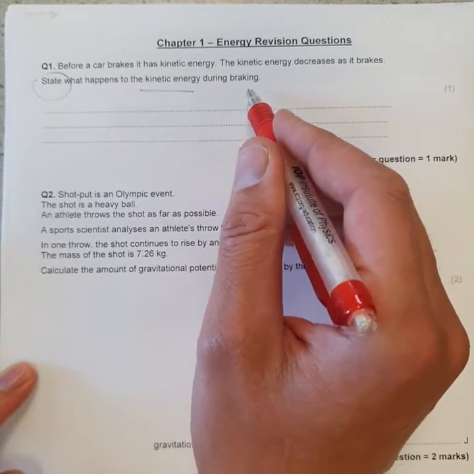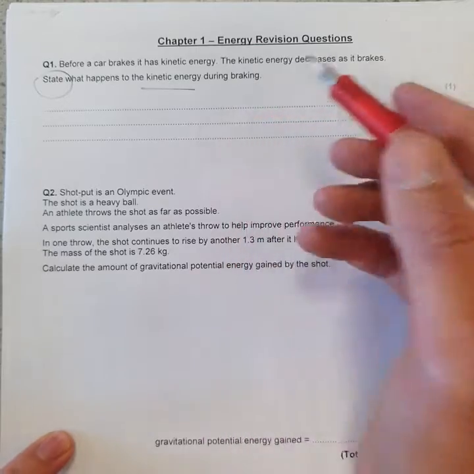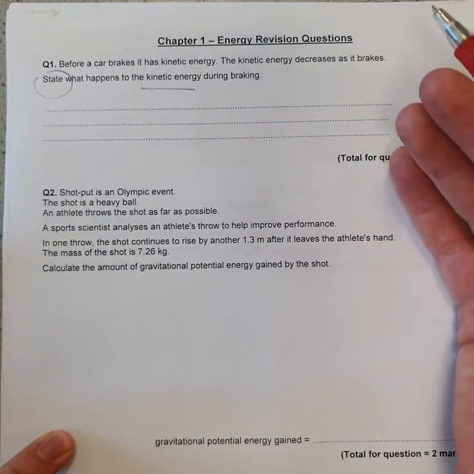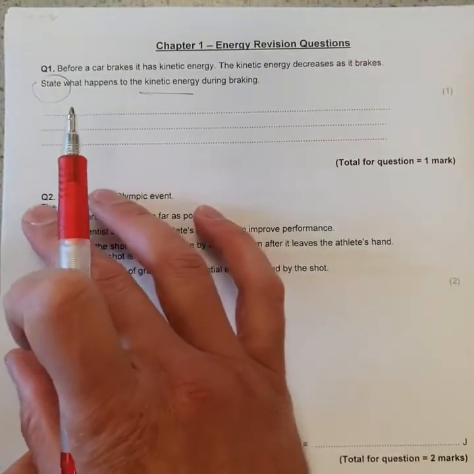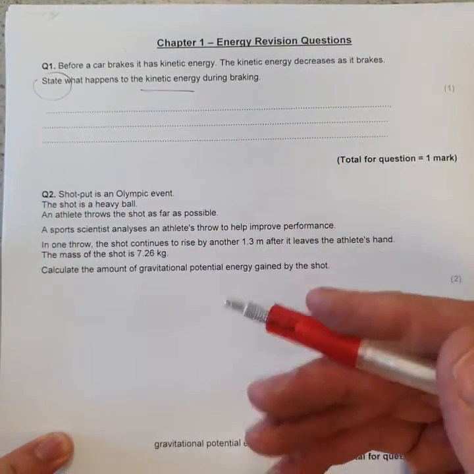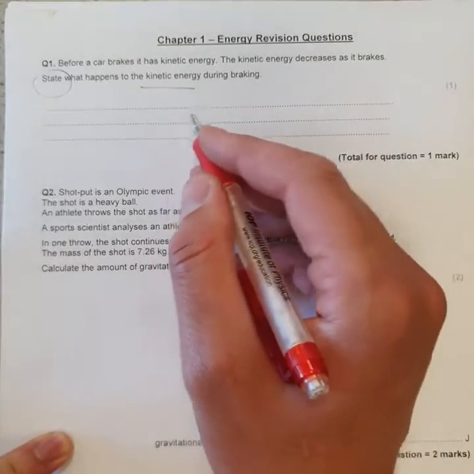So as it's braking, what's happening to that kinetic energy? Well, a simple answer would be to say the kinetic energy is getting less. But where's that store of energy going to? It's kinetic as it's moving, but where does it end up as? You've got to get a destination for the energy in this question.